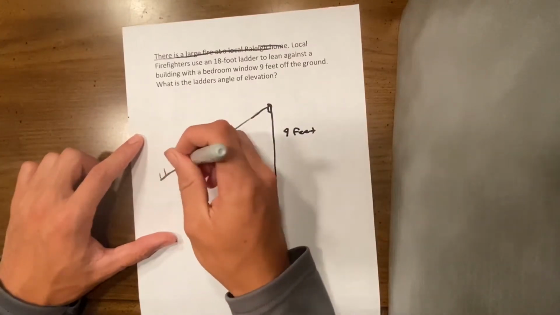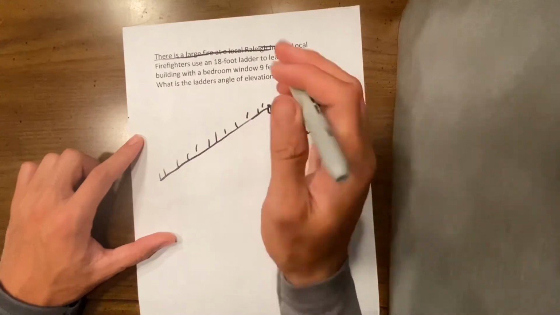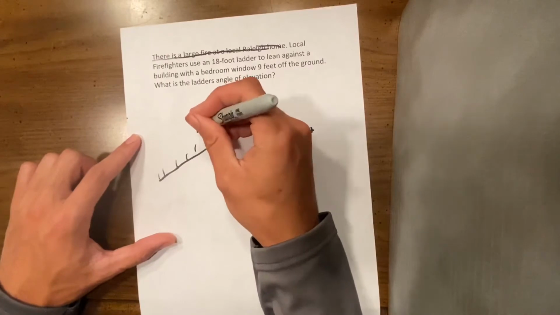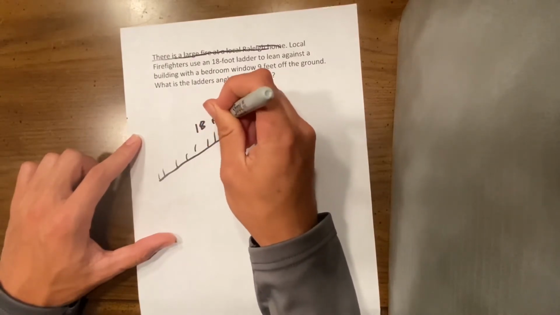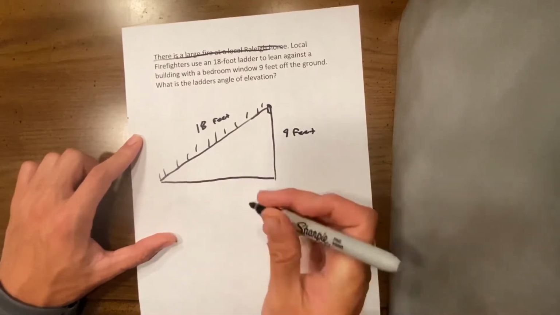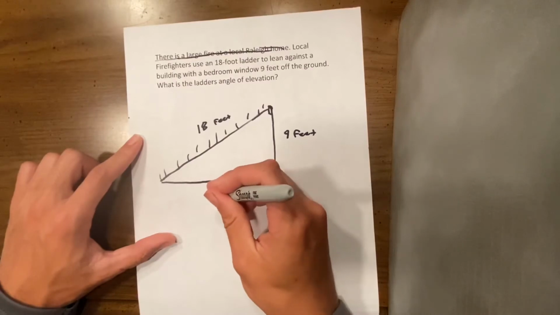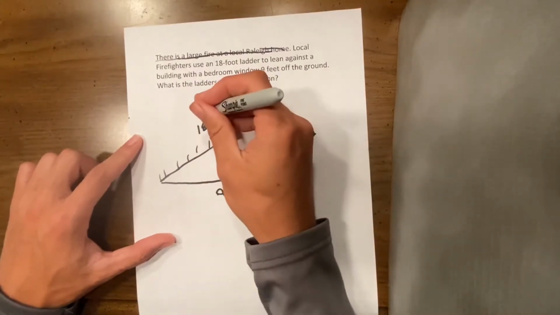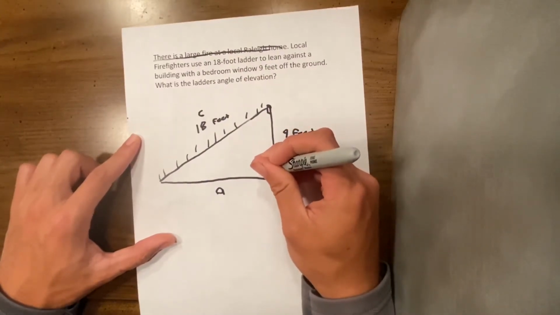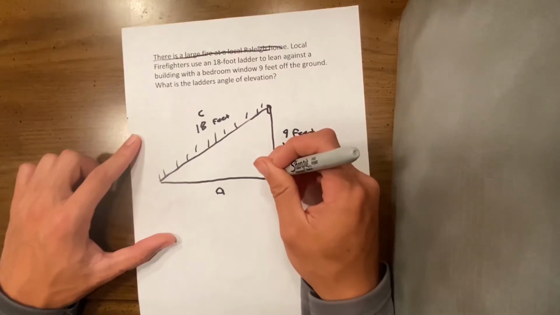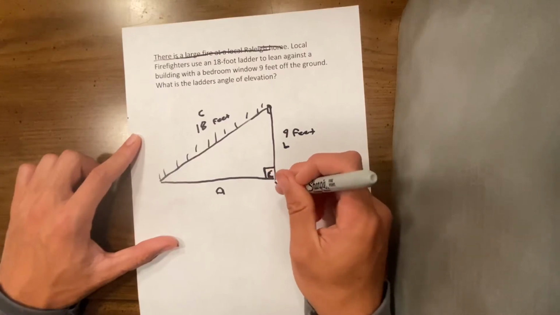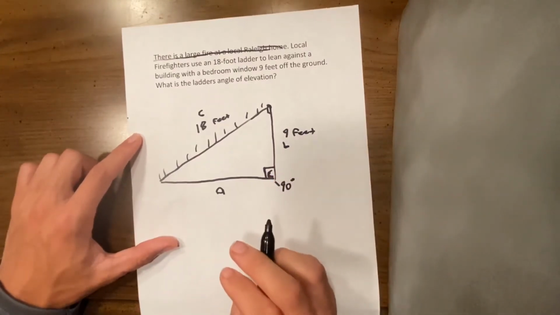So this is going to be your ladder, just your picture of your diagram. And we'll know that that is roughly 18 feet long. Then we'll have this as just an unknown length, being A, C, B. Then we'll have our 90-degree angle, which was created here, which is the big C. And we'll know that that is 90 degrees for future reference.